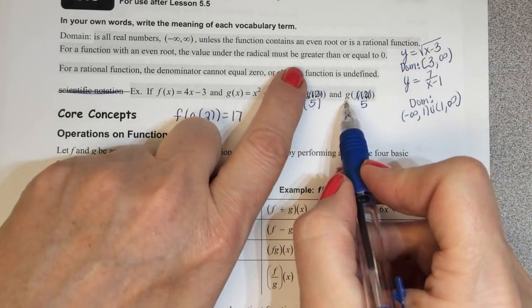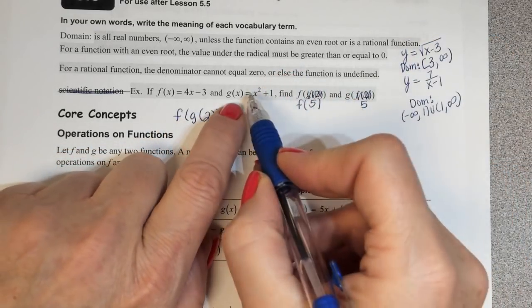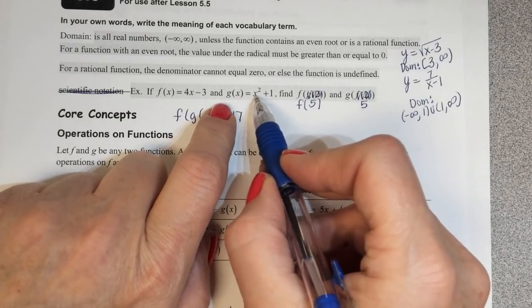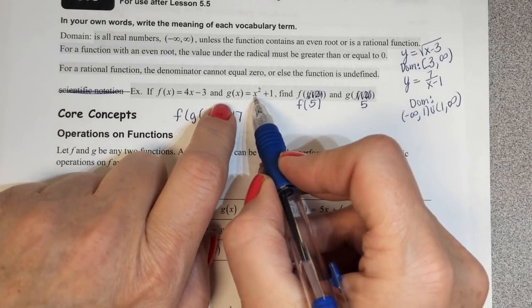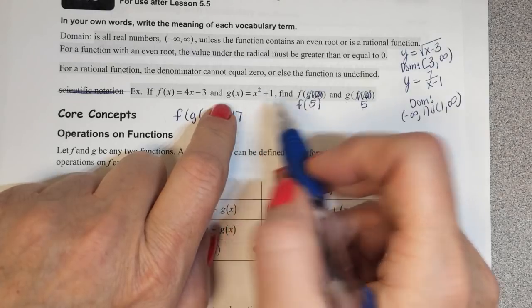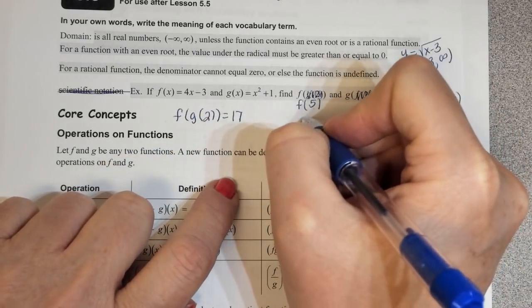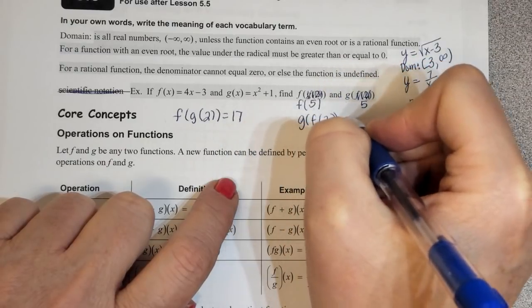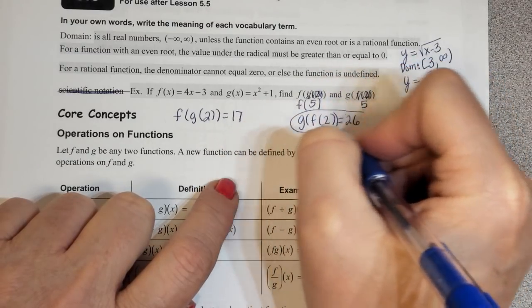Now I'm doing g of 5. So I go to the g function. Wherever we have an x, we're replacing the x with 5. And so what do you get? 26. So g of f of 2 is 26.